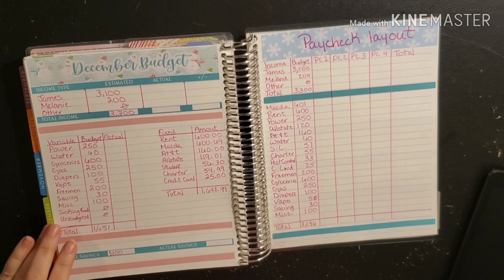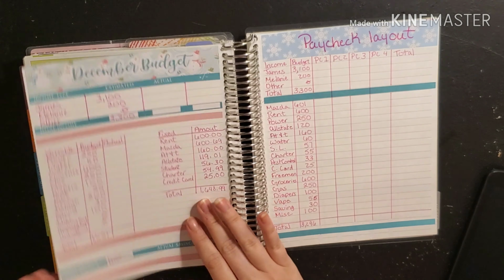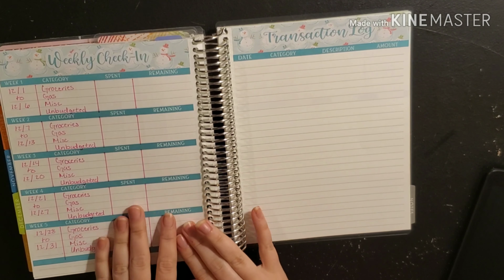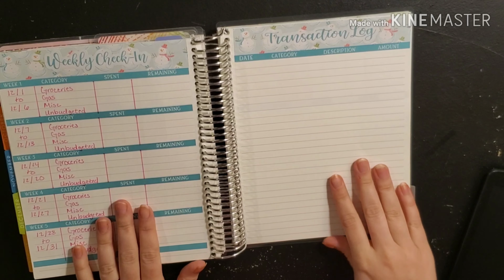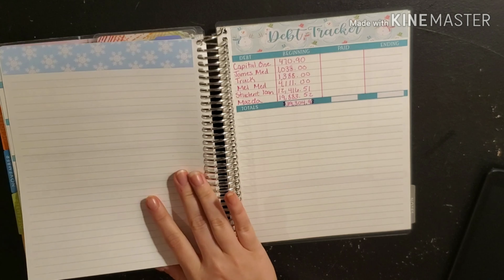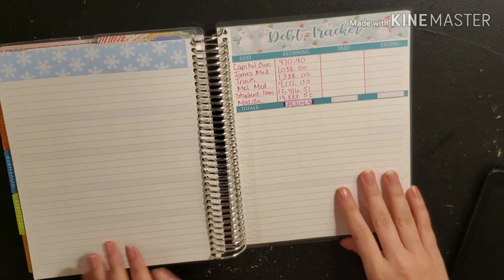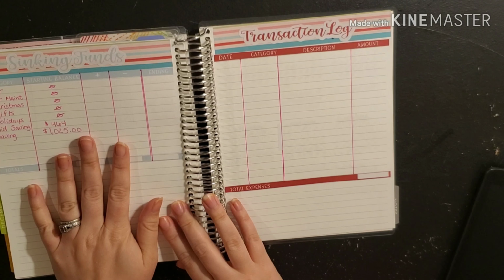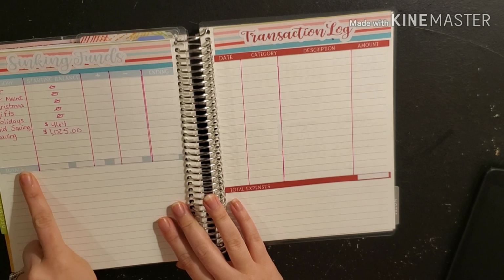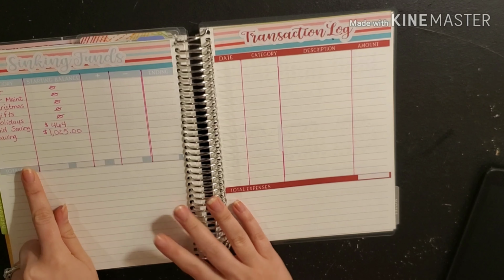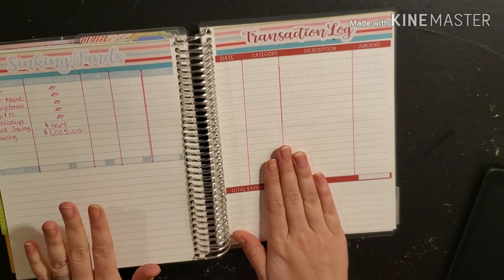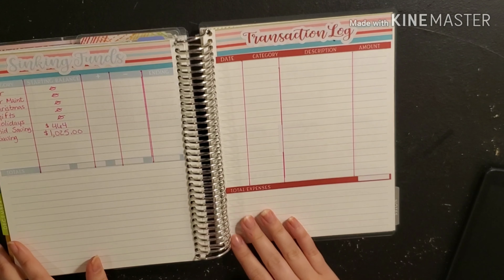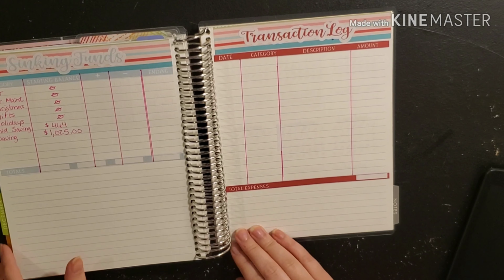Alright, so right after our monthly view here, we have our December budget, our paycheck layout. Then we're going to have our weekly check-in and our transactions log for spending. And a second page in case it runs over. Then I have my debt tracker set up here. Our sinking funds here, and I left a few spaces just in case I thought of one that we needed to add and try to save money for. And a transaction log for any of them that we spend money from. And then that was it. So that is all I have for our setup for December.